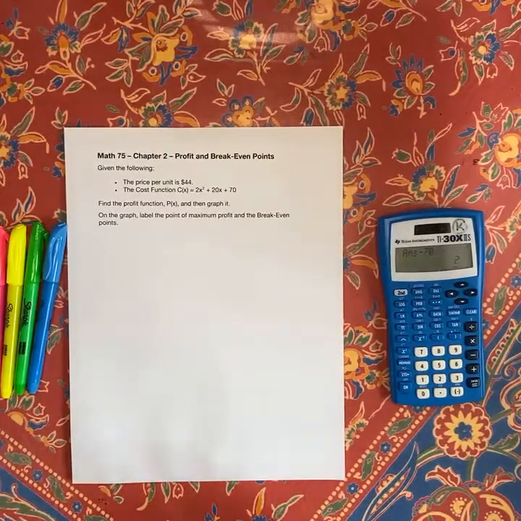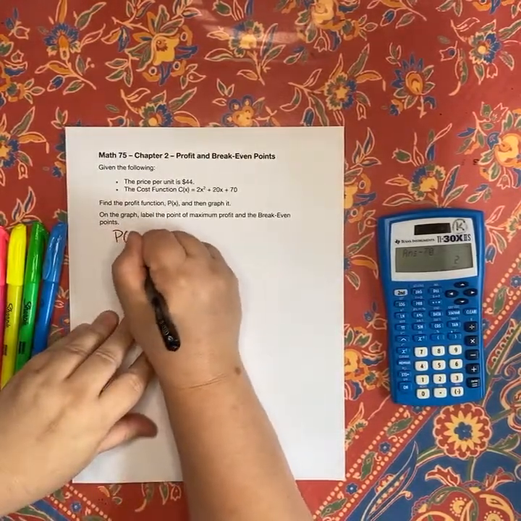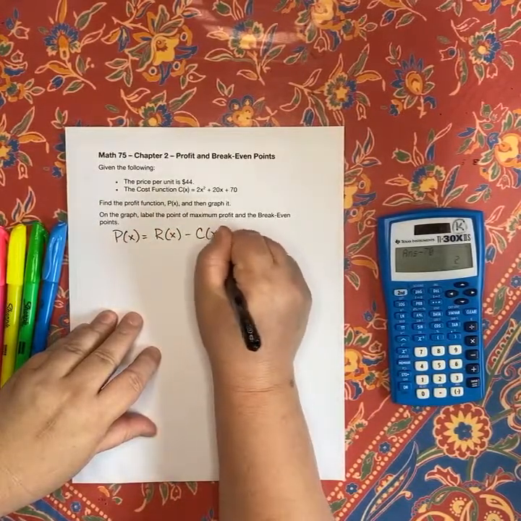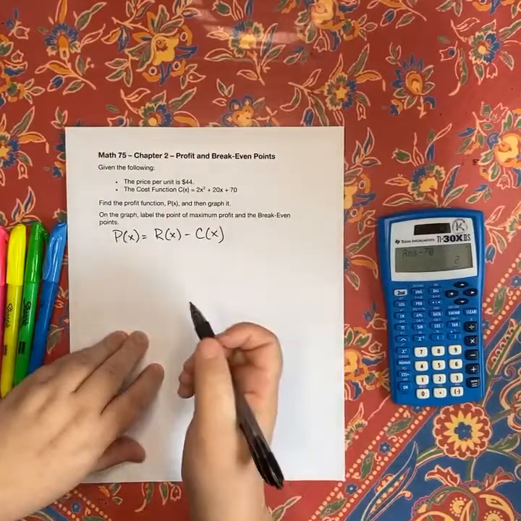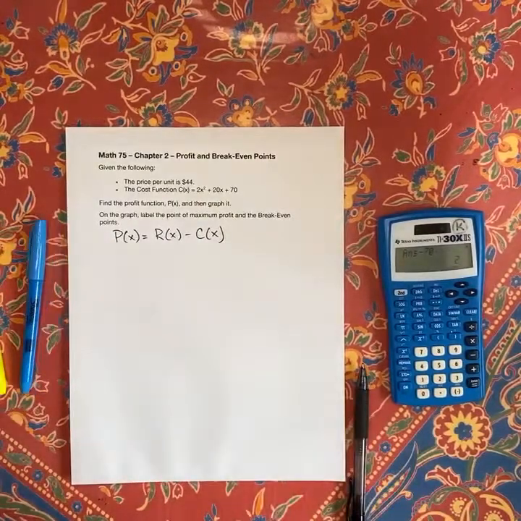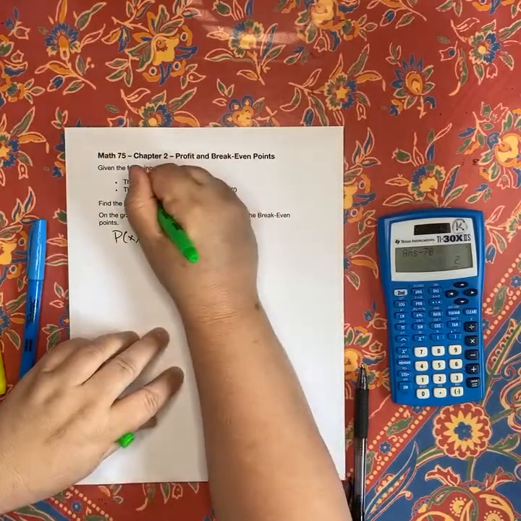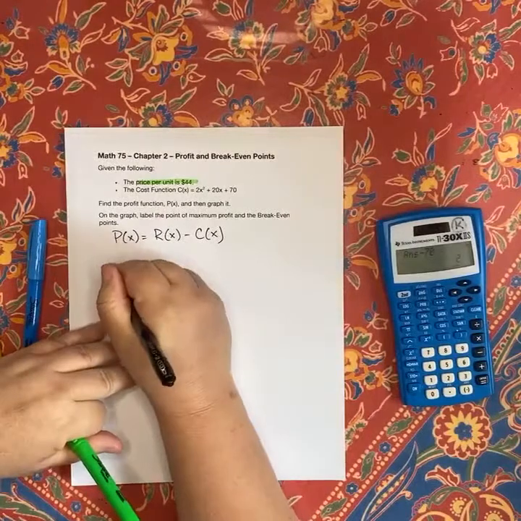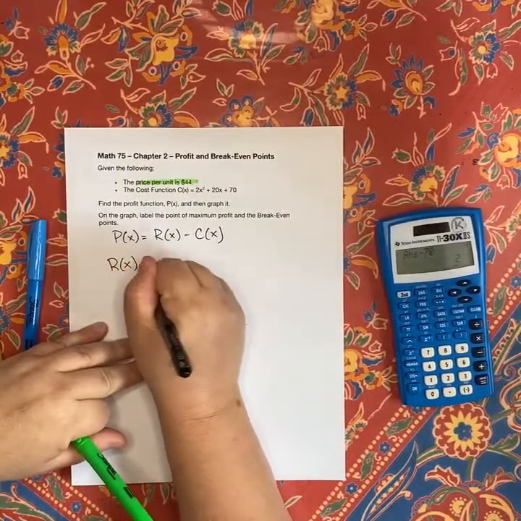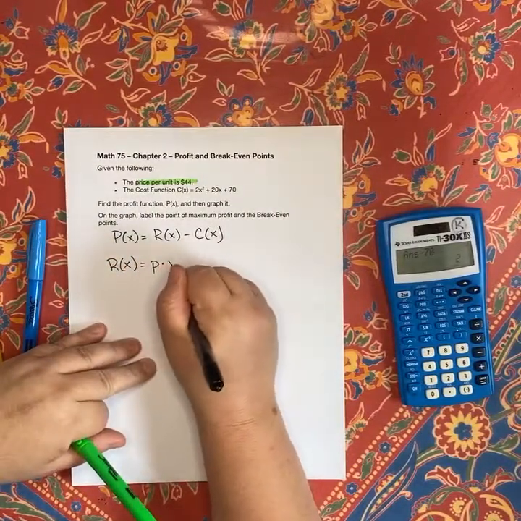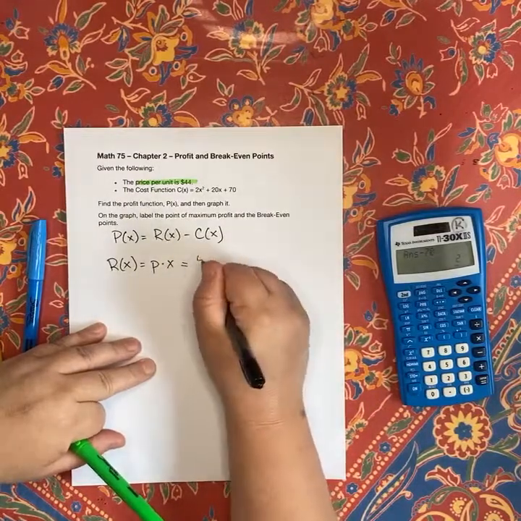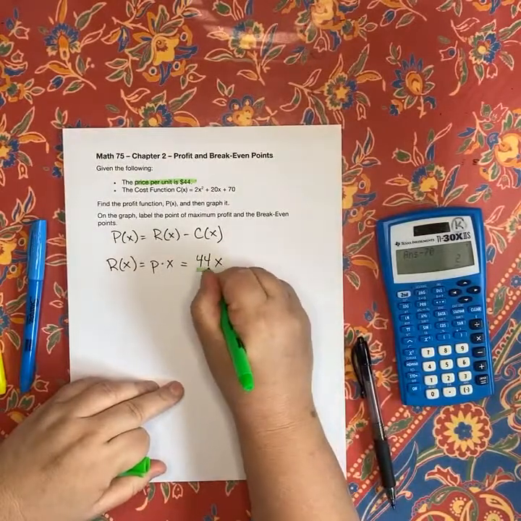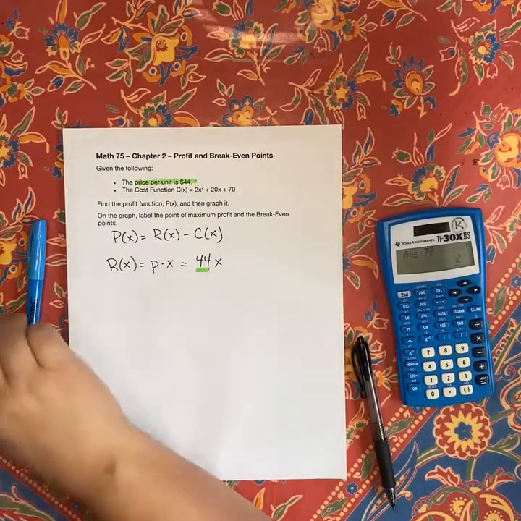So the first thing is if we're going to find the profit function, we're going to have to find the revenue function. So that's the first step. I look through and I see that it says the price per unit is $44 right there. So that's going to help me find R of X, which is the price times the output, which in this case is 44x, from what's up above there. So that's the first thing.